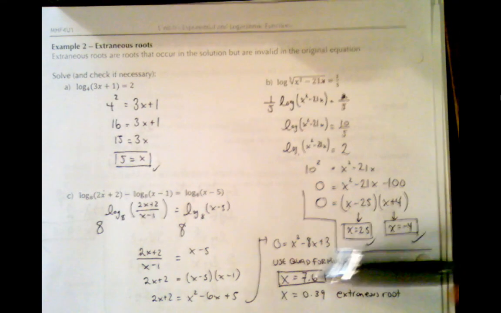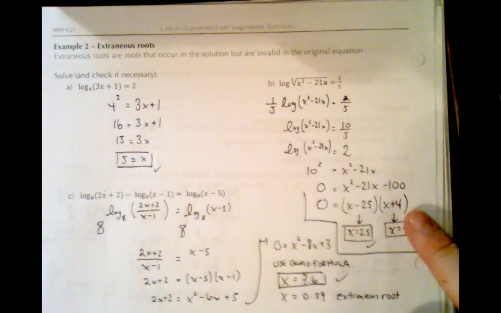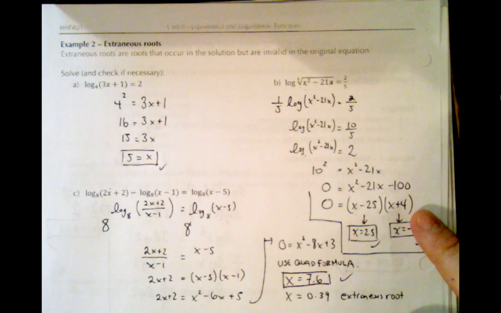Just one time. Okay, and there's a practice for you to try. Make sure you check your answers for extraneous roots, and then you can view the solutions on the Moodle.